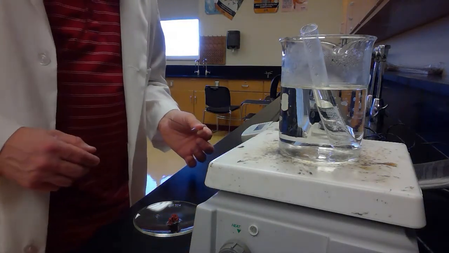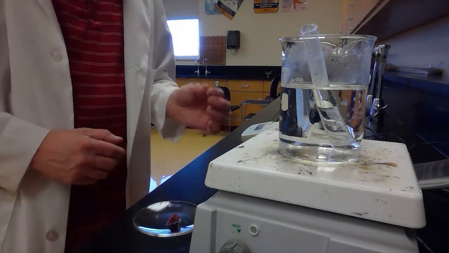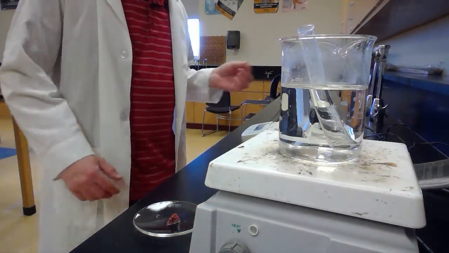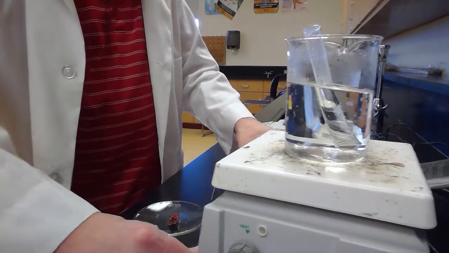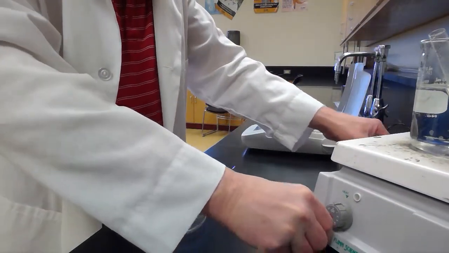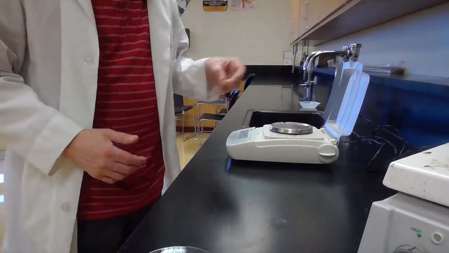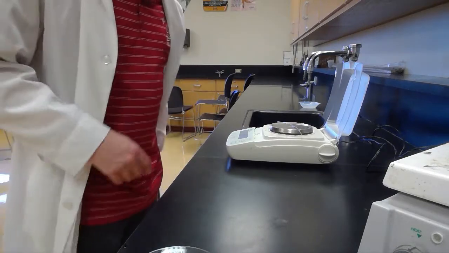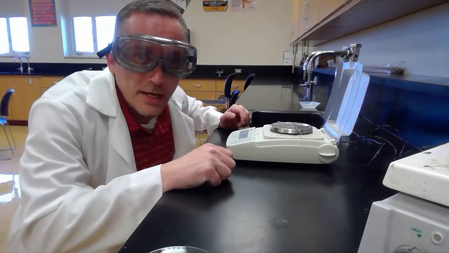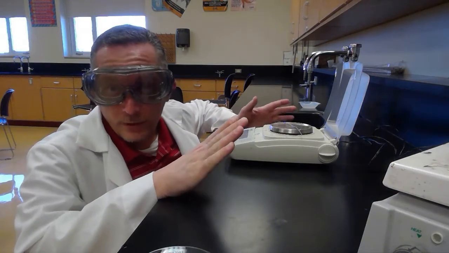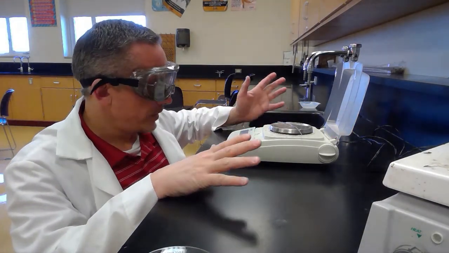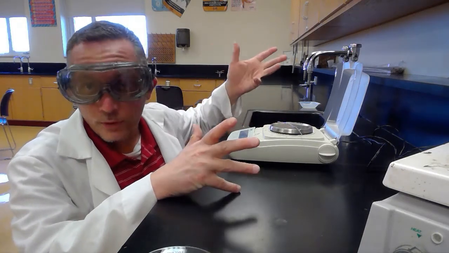Now let's go over to the scale and weigh our wire and see how much was left. Maybe I can move this stuff so you can see me weighing this on the scale. Okay, we're going to put our wire on here. We predicted it should weigh 0.6 grams after the reaction, and right now it says 0.58. So we were pretty close, right? We predicted 0.6 grams, and it says 0.58.